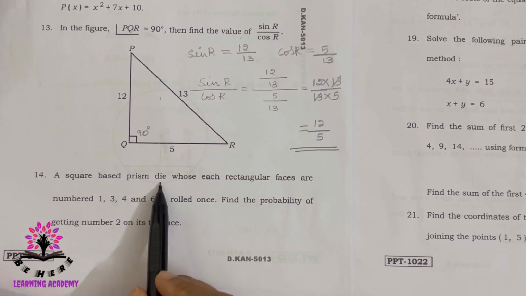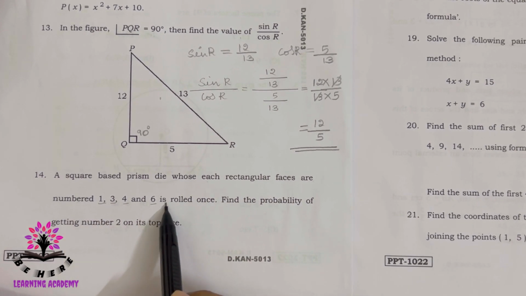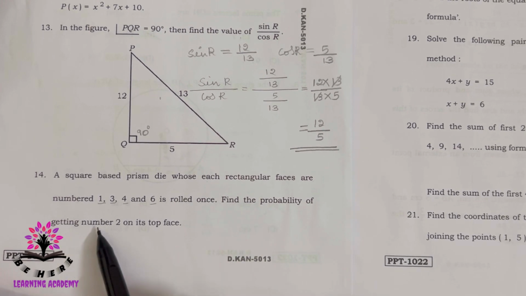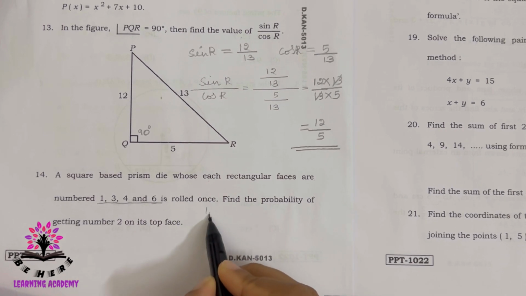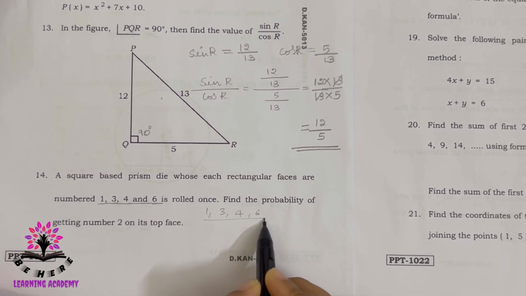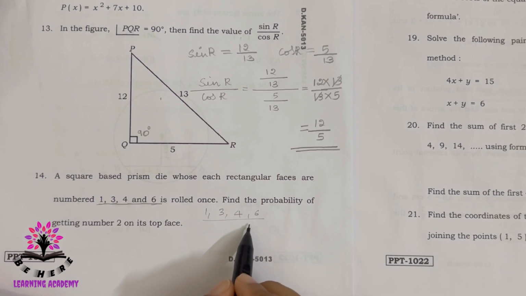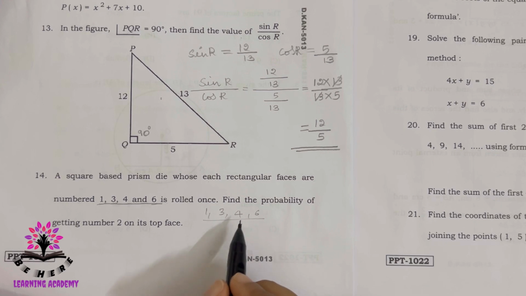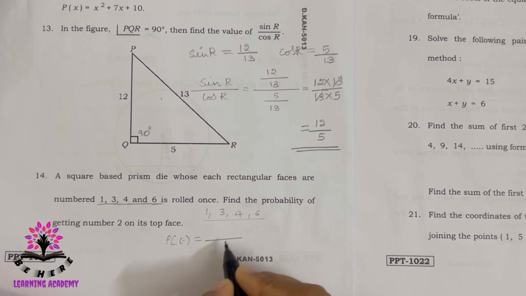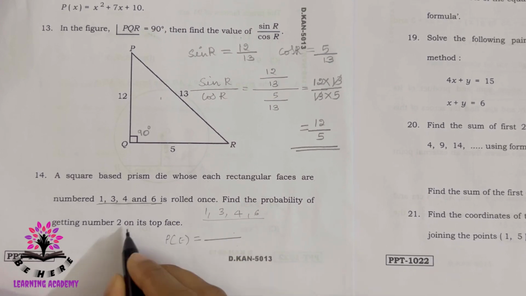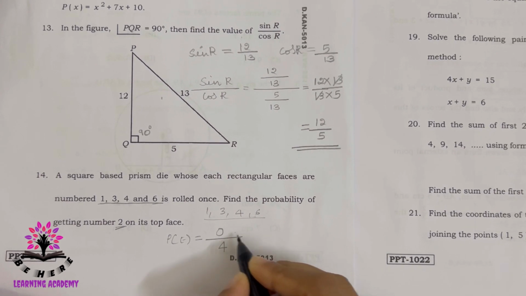A square-based prism die whose each rectangular faces are numbered 1, 3, 4 and 6 is rolled once. Find the probability of getting the number 2 on its top. But if you see the total outcomes here, it is 1, 3, 4 and 6. There is no 2 here. There is no 2 among the given numbers. So therefore, it is impossible to roll 2 on the top face. We know that probability, we write it as favorable outcomes by total outcome. Favorable outcome, we need 2. Here 2 is not there, so it is 0. Divided by total outcomes is 4. 0 by 4.